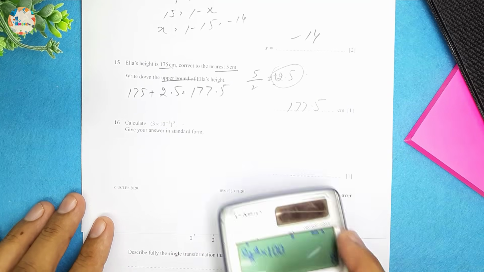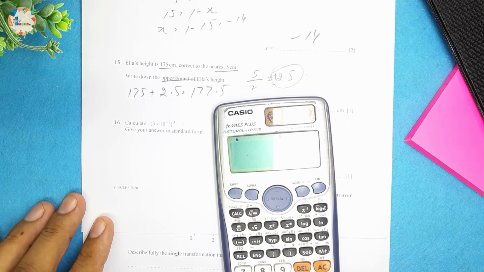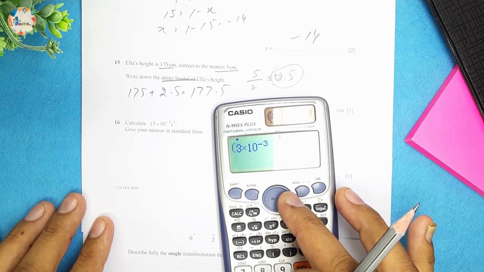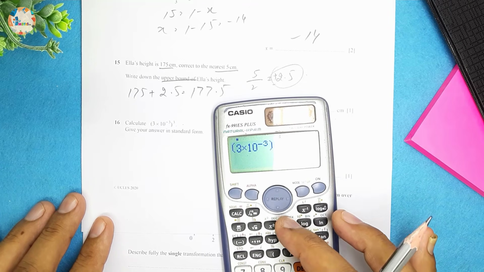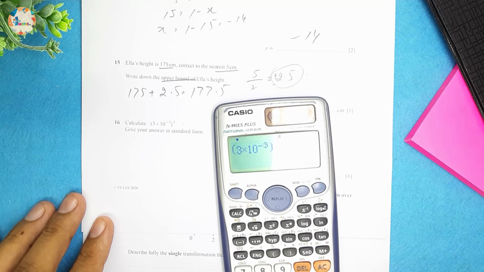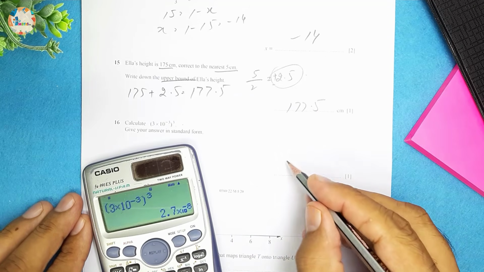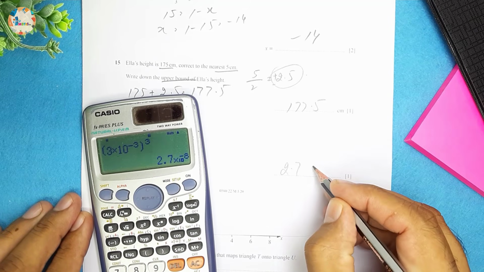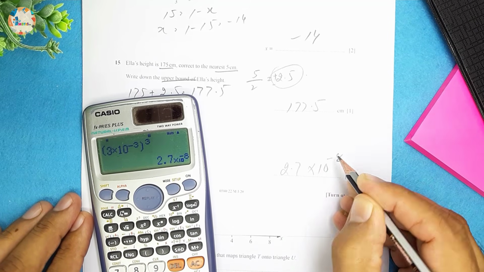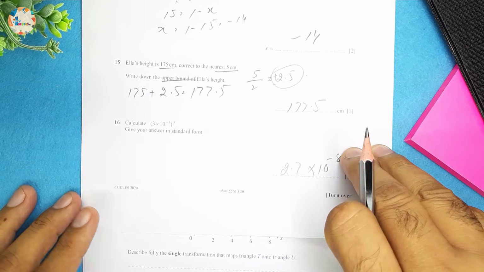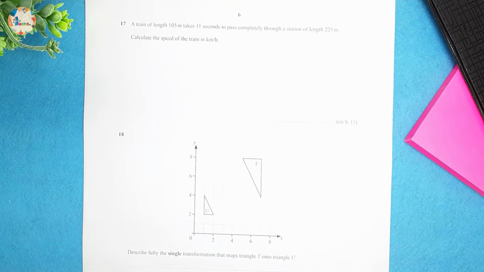Now we have to calculate this and write in standard form, so 3 into 10 raised to the power minus 3 and whole raised to the power 3, and this will be in standard form. Answer will be 2.7 into 10 raised to the power minus 8. This will be our final answer. Then comes question number 17.